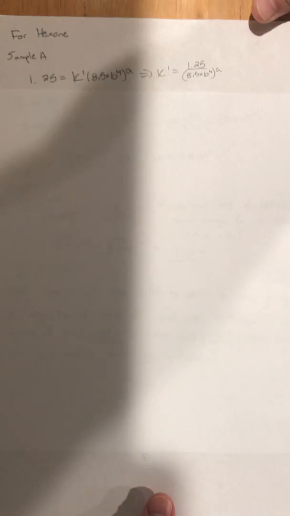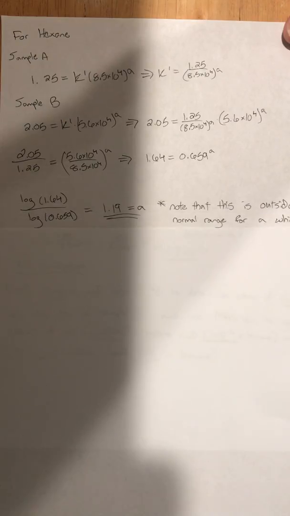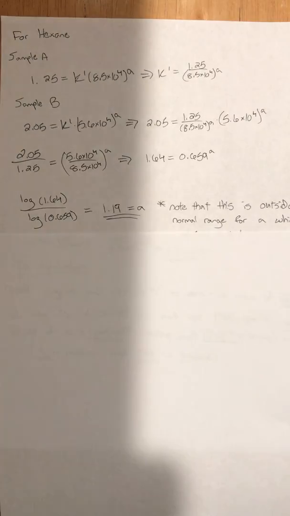Now for the hexane solution, with sample A, we do the same thing again. We get K prime is equal to 1.25 divided by 8.5 times 10 to the fourth raised to the A power. You plug that information in for K prime in sample B, and you simplify that down. 1.64 is equal to 0.659 raised to the A power. And again, using logs, you can get A is equal to 1.19.